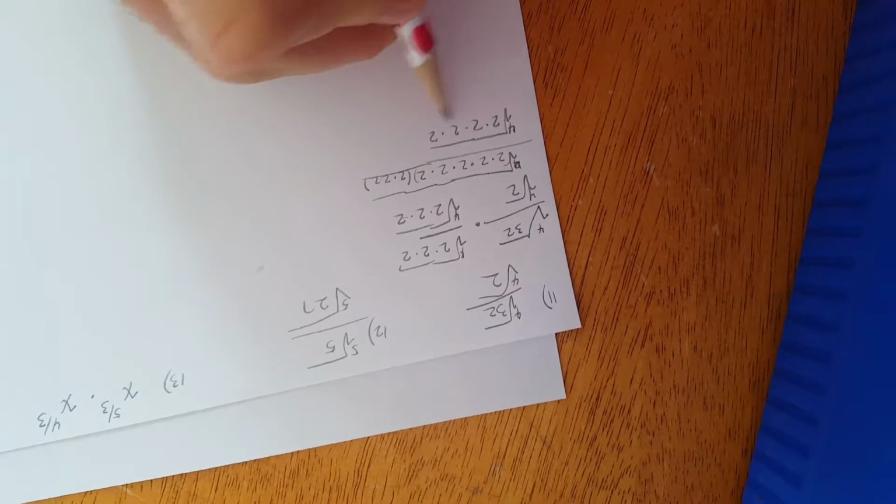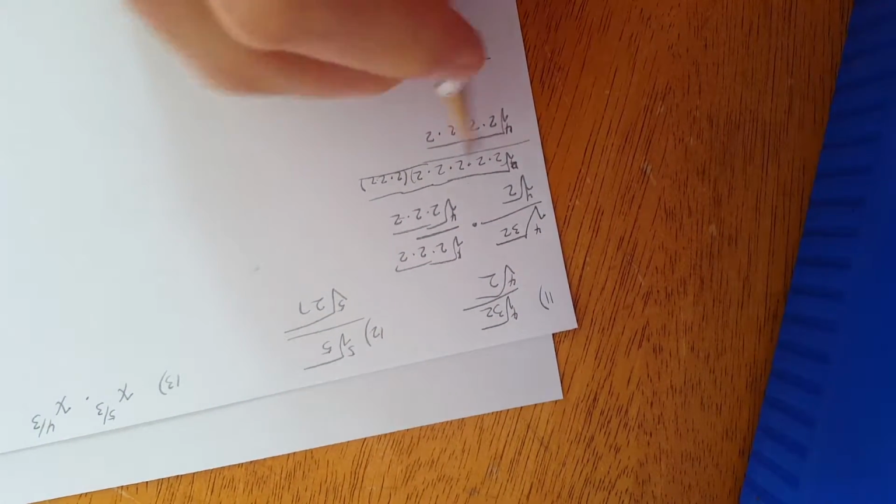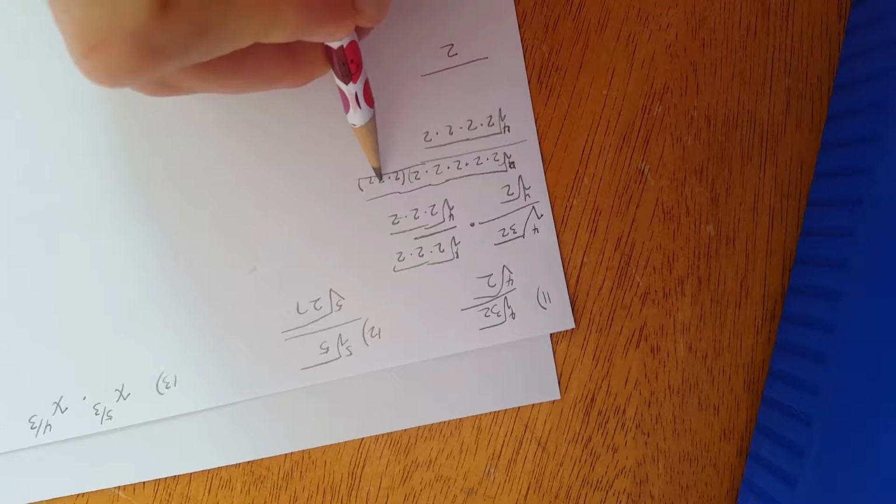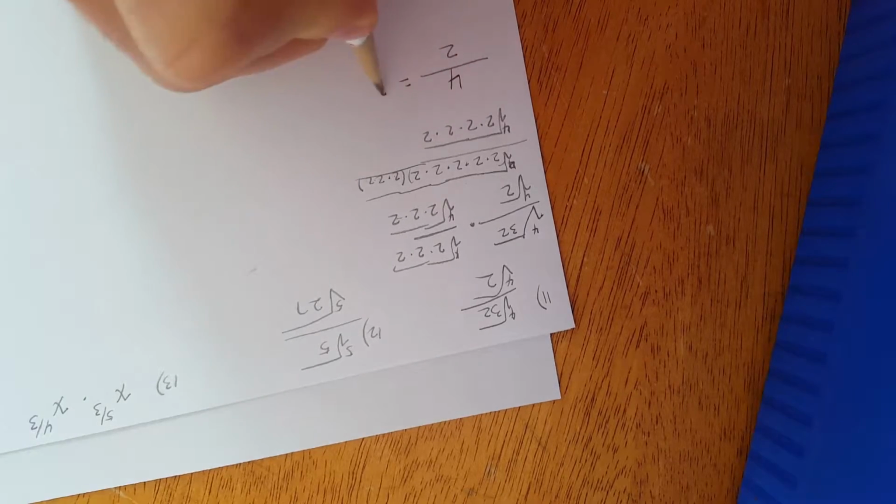Okay, this is what we have. So on the bottom, we're going to get 2. On the top, this is a fourth root. We got 1, 2, 3, 4. 1, 2, 3, 4. Okay, good.